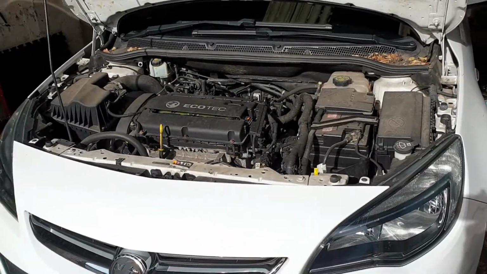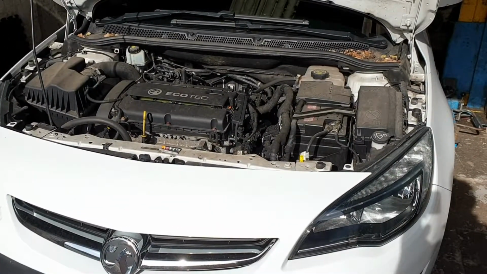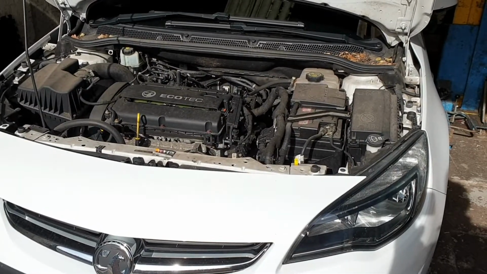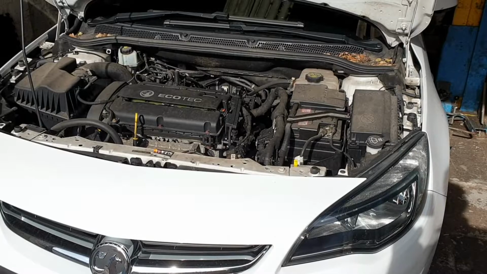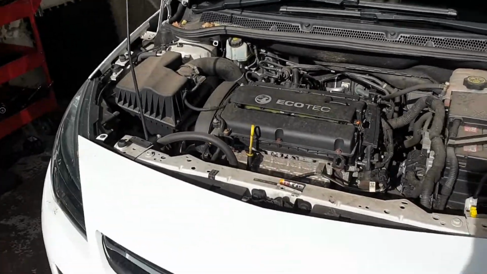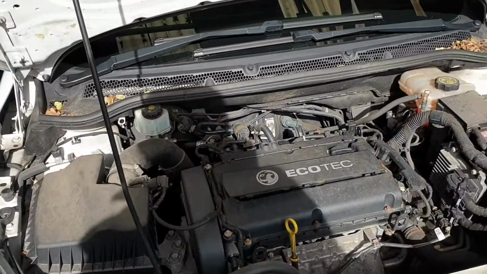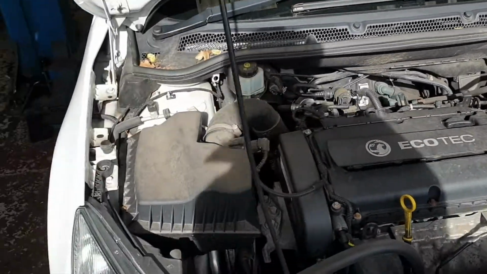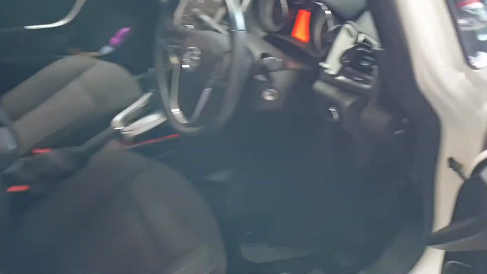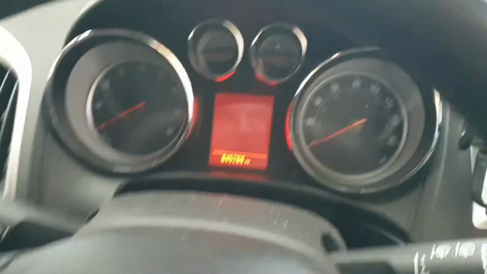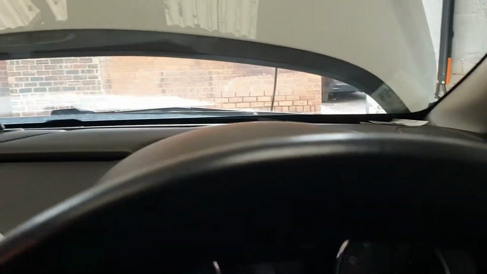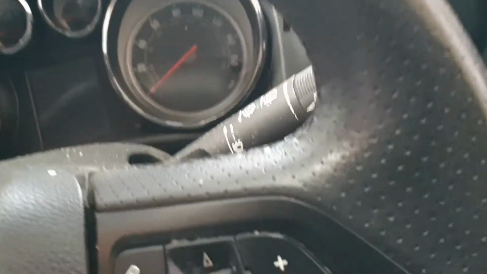Today we have a Vauxhall Astra 2013, and the car came this morning to our garage, and the customer is complaining that the car is misfiring, the engine is misfiring, and the engine management light on the dashboard is flashing. I think the vehicle is equipped with a 1.6 petrol engine, and let's start the engine.